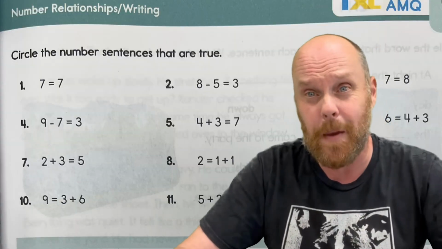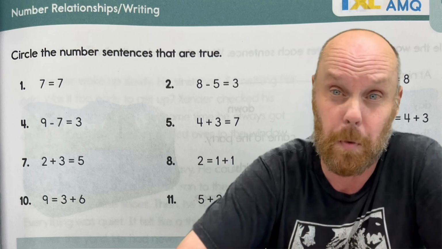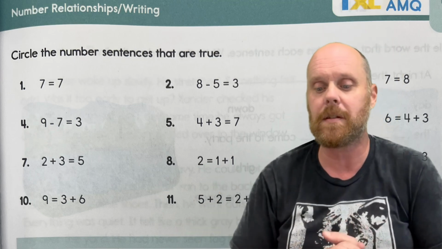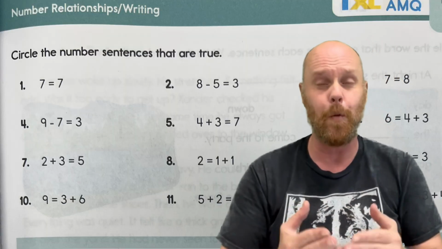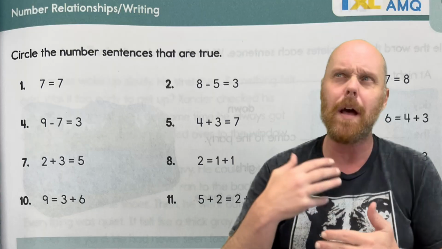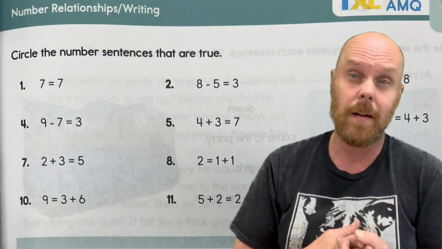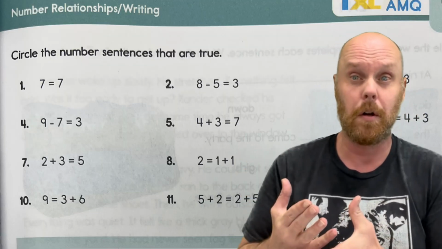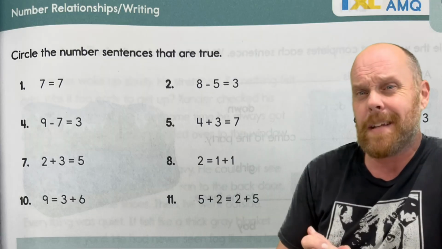Okay, now this week we are starting on lesson or day 8. Now, day 8 can be found on page 27 of your Summer Bridge book. Now, it starts off with some which number sentences are true. Now, for those that don't know, a number sentence is, well, it's showing an addition problem with the equal sign and the answer. So if we take a look right here with number 1, 7 equals 7.